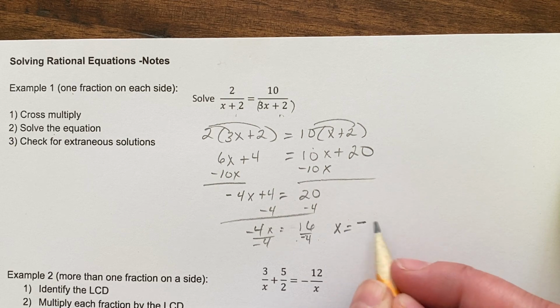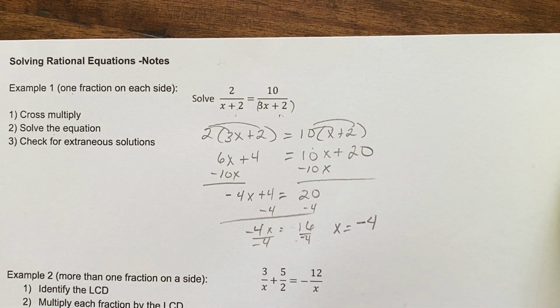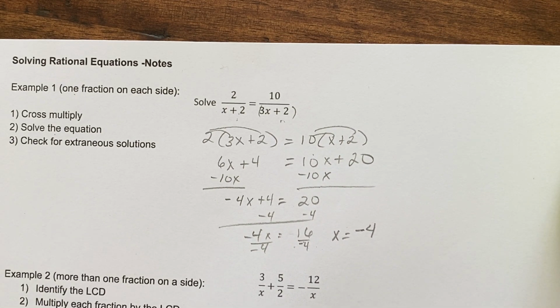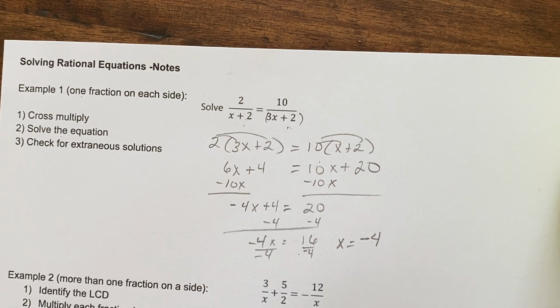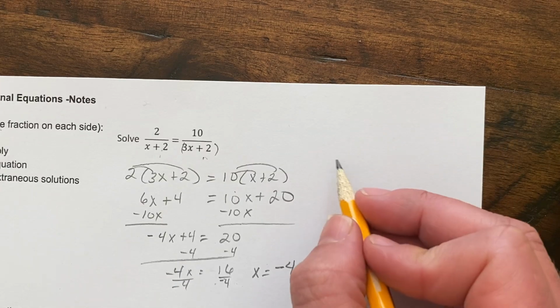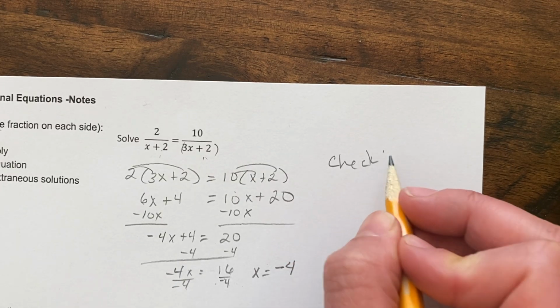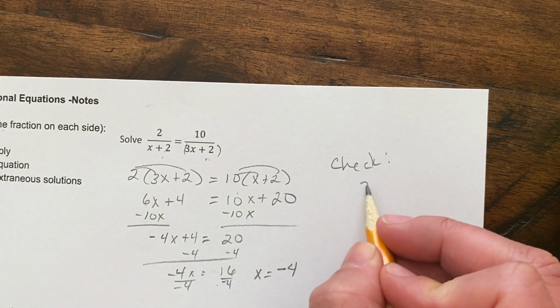of negative 4. Now, with these, you do want to check your answers because you can get extraneous solutions. What you want to watch for is having a 0 in the denominator. You can kind of check quickly, but let's go ahead and do it so you can just see. So we're going to check negative 4.